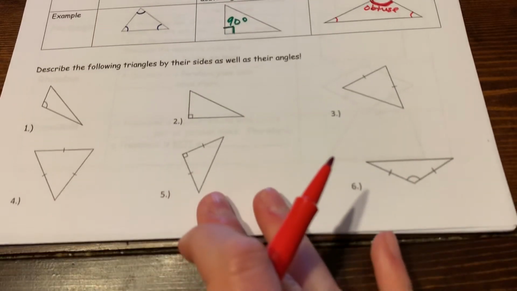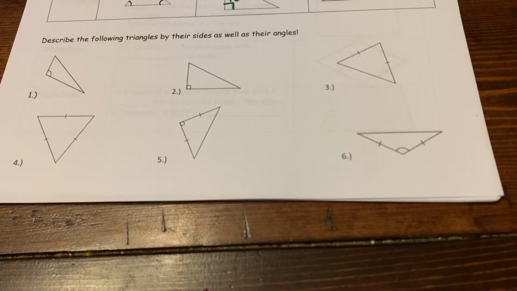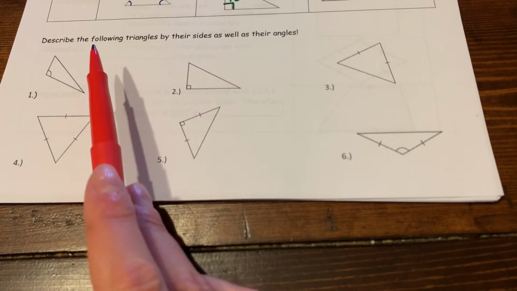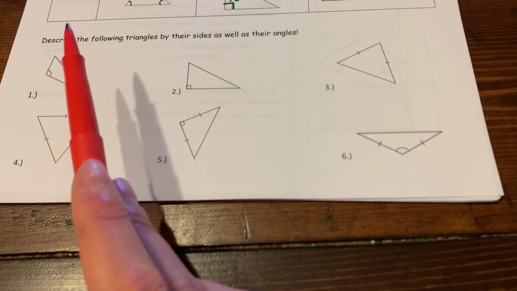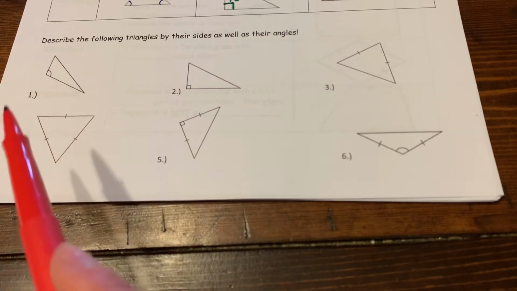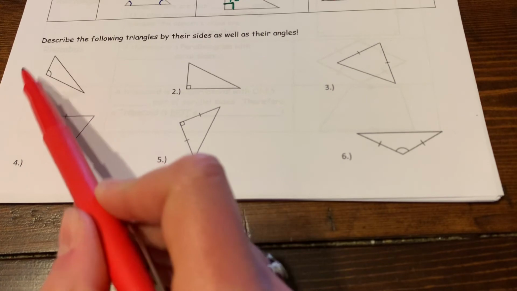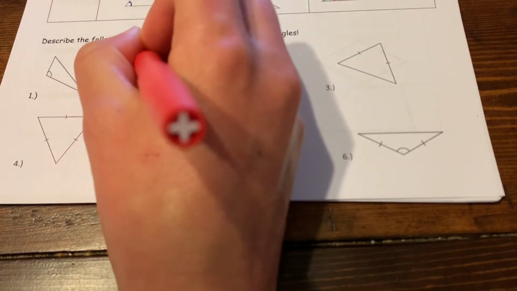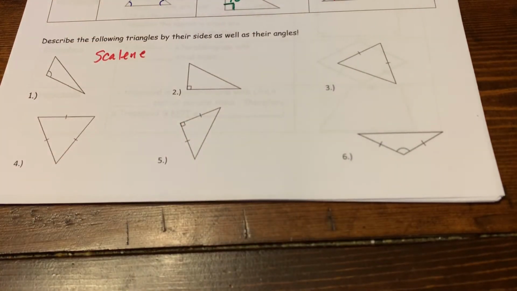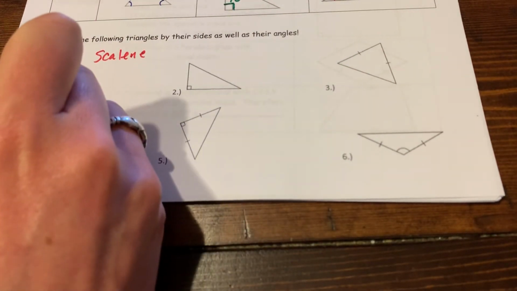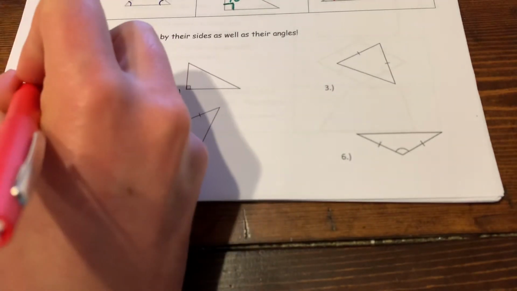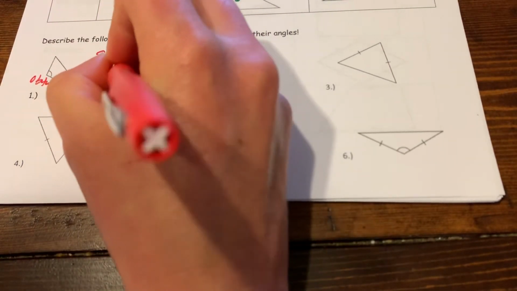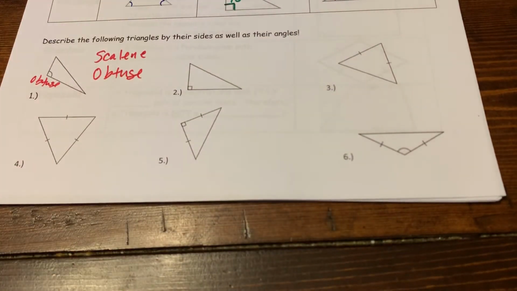So what we're going to do now is take both of those descriptions and we are going to describe the triangles by using their sides and their angles. So we're going to have 2 descriptors. Let me jump right in. So here I have no tick marks. So this is indicating to me that it's scalene. There are no equal sides, so that is scalene. And this angle right here looks bigger than a right angle, so that's obtuse. So this would be an obtuse triangle that is also scalene.